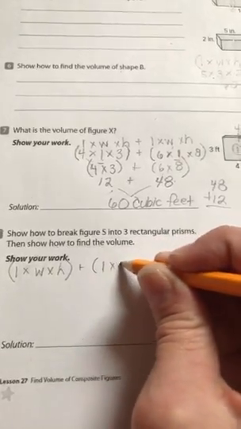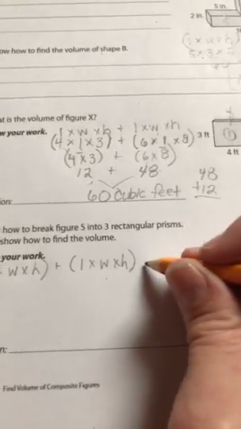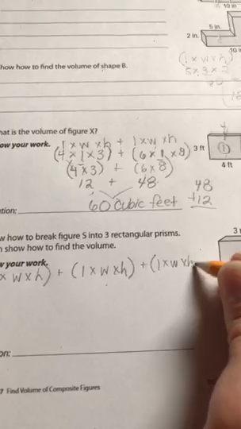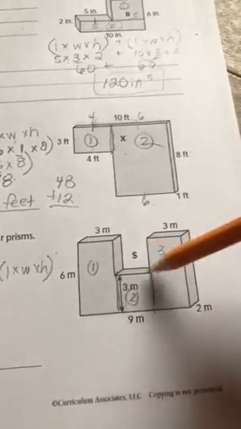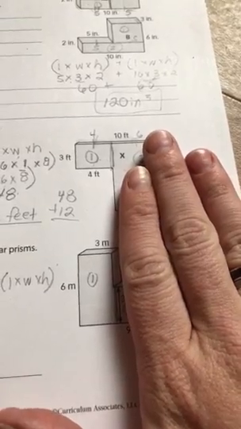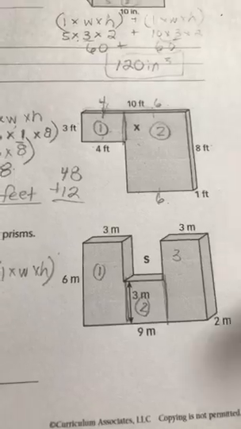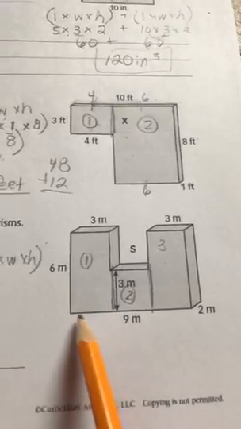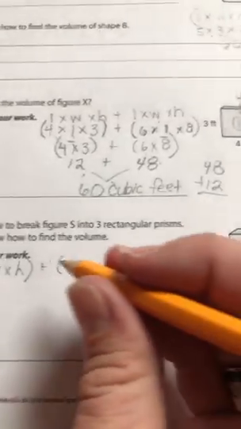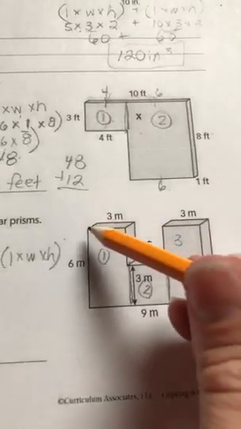Length times width times height. It's 2 figures. And length times width times height. So all I did was I partitioned it into 3 separate shapes, and I just need to look at one shape at a time. So on my very first shape, what is the length of the first shape? I don't see a label down here, but up here it gives me the length, and the length is 3. What is the width?